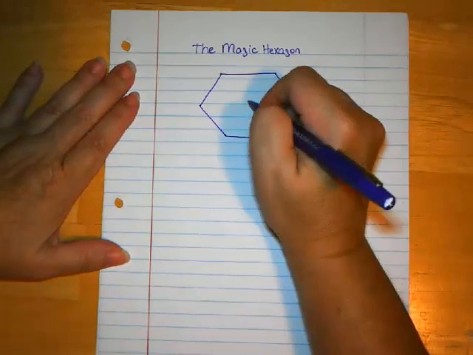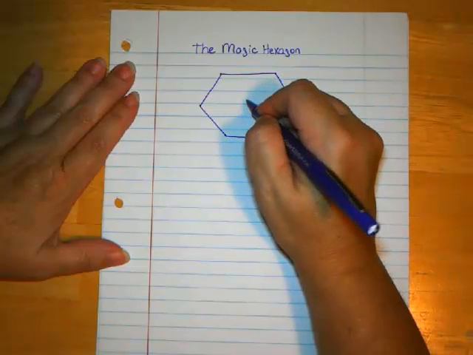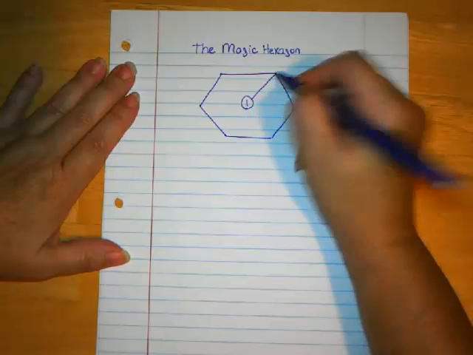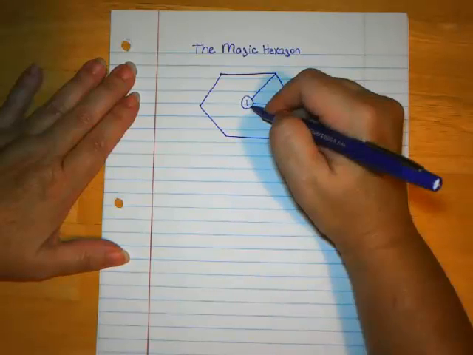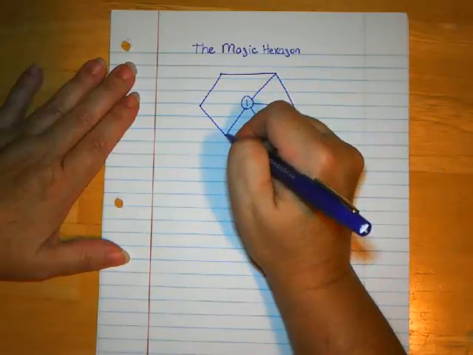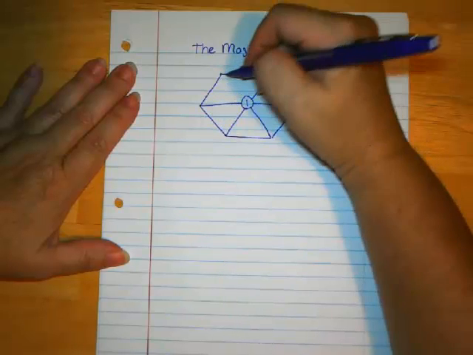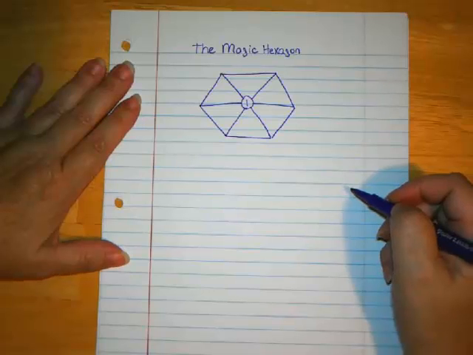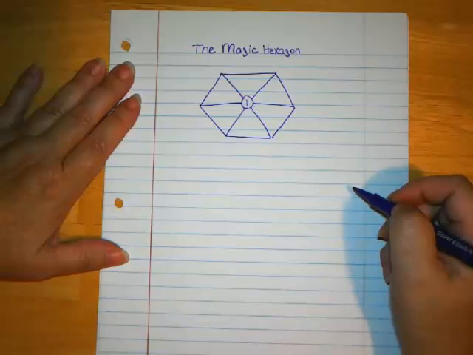In the center of the hexagon, you need to put a number 1 and circle it, and then have a line going out to each of the vertices of the hexagon. The reason a hexagon is used is because a hexagon has 6 sides and there are 6 trig functions. And so each of the trig functions will be labeled on one of the corners of the hexagon.